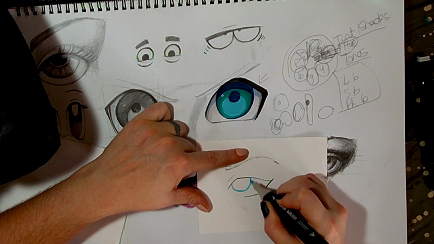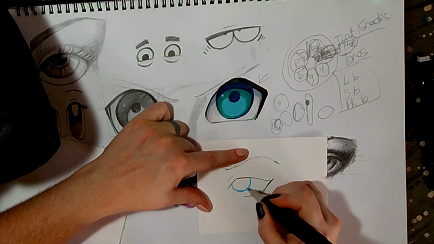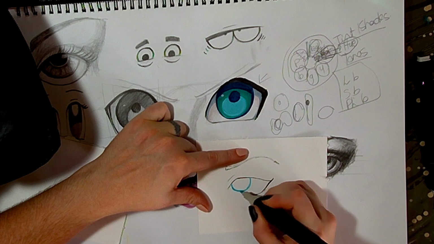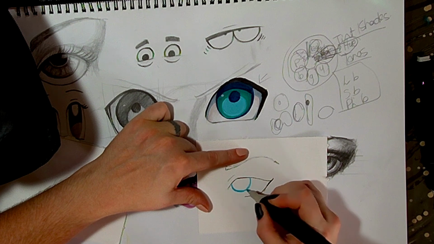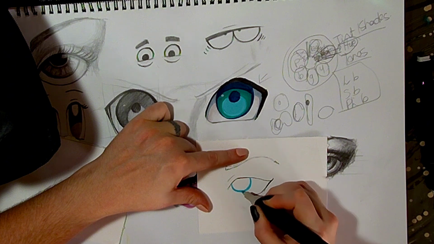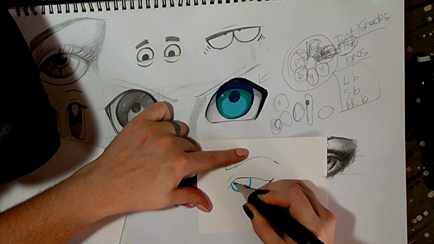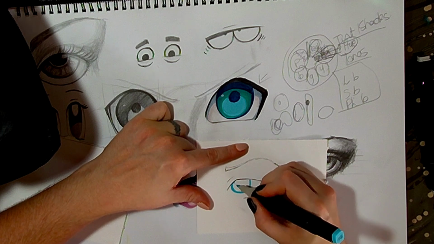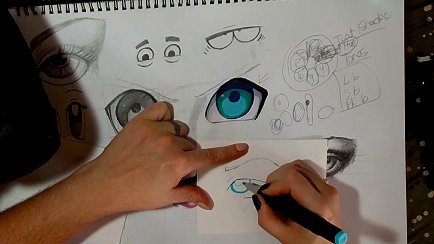I'm going to start with the iris for this. And the pupil will probably be right there.